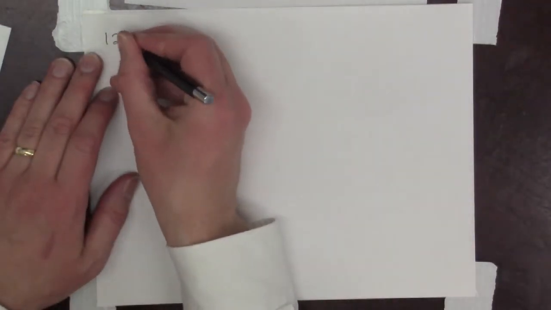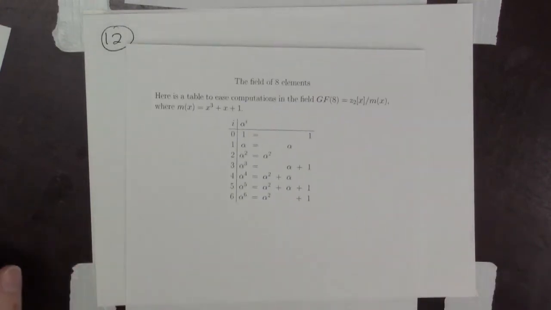Now we are at problem 12. Here we go. This is a computation inside the field of 8 elements. So hopefully you have this little table somewhere.